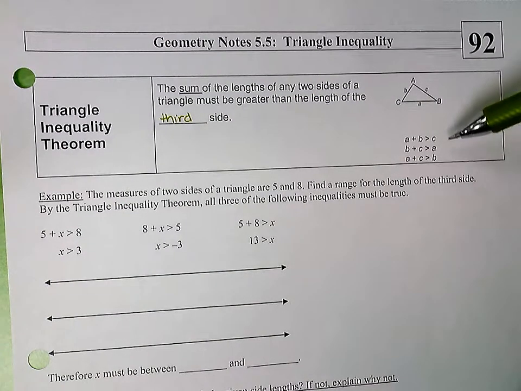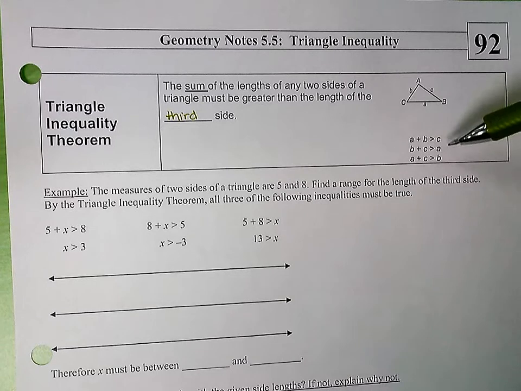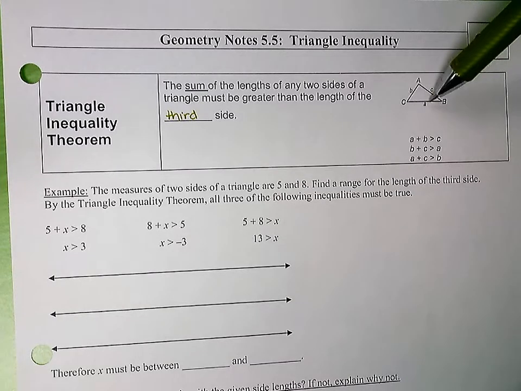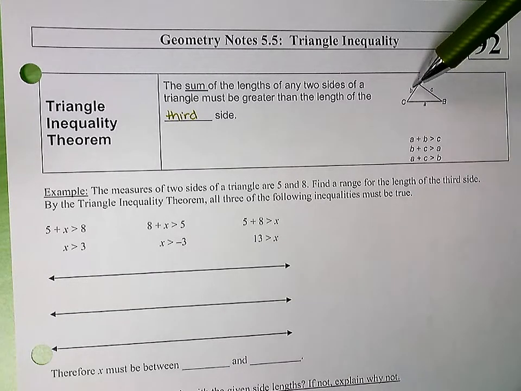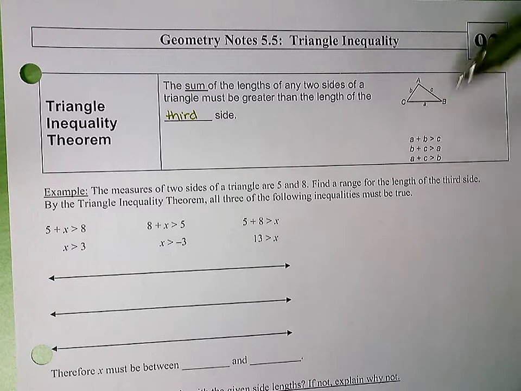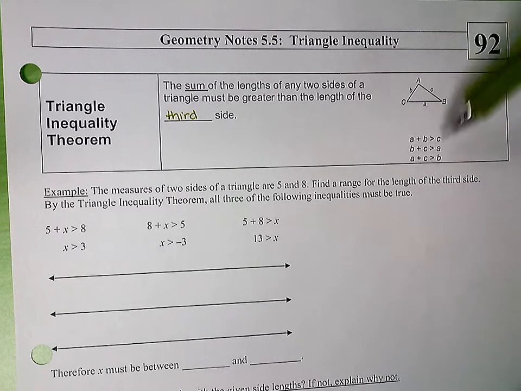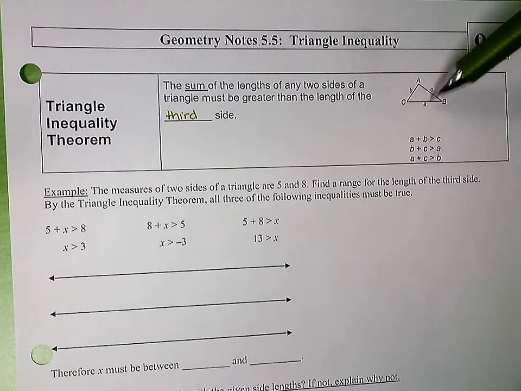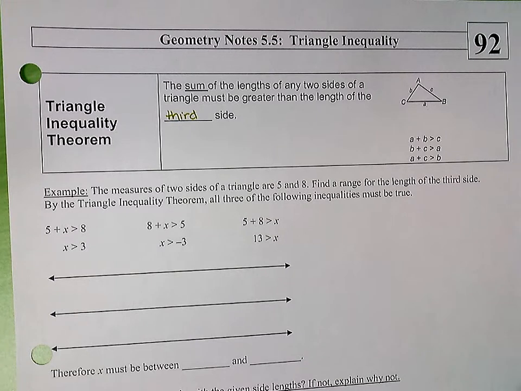We have our inequalities here off to the right. If I add together sides A and B, they have to be greater than that third side C. Same thing with B and C: if I add those two sides together, they have to be greater than side A. And lastly, A and C together have to be greater than B. So your two sides added together have to be greater than that third side.